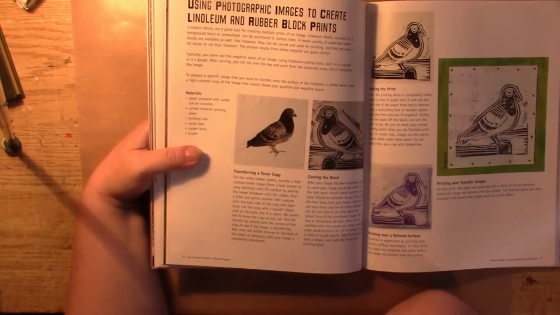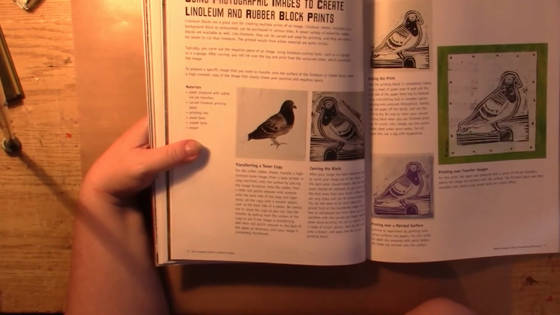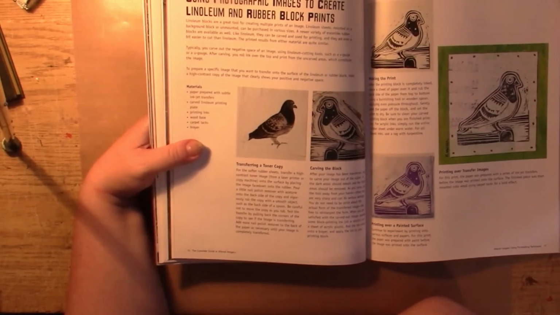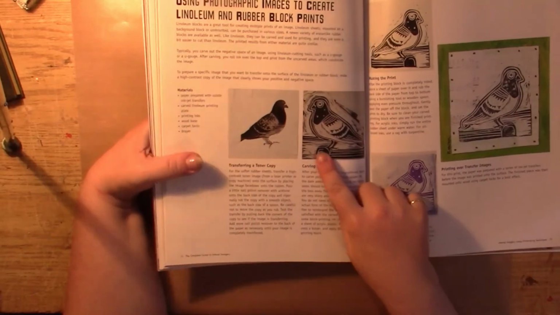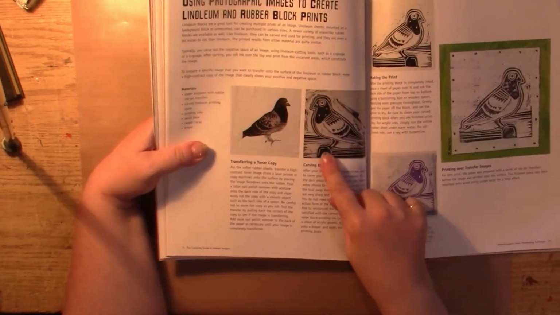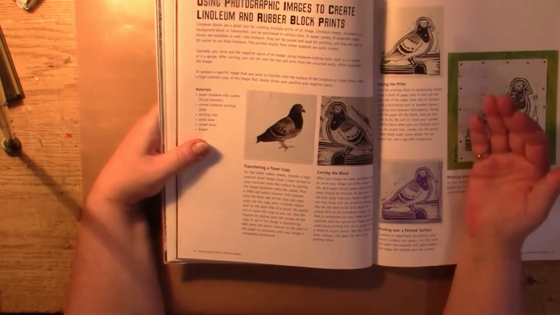Okay, and this was the big thing that I remember that was happening in the early 2000s, is that people were making linoleum prints using linoleum blocks and carving out the block and using the block to make prints.